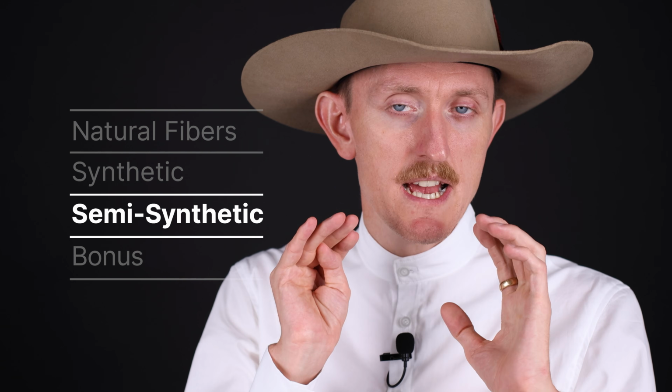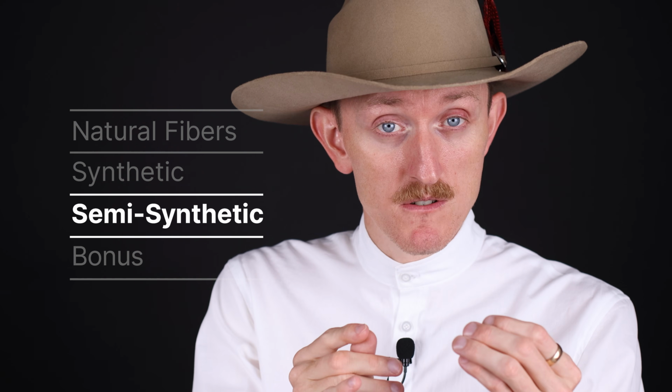Semi-synthetic means that we take some sort of a natural material and then treat it with a chemical to make it into a fabric. So, rayon, sometimes called viscose, is semi-synthetic. It starts out as a wood pulp, is treated with a neurotoxic chemical so that it can then become pliable enough to be used as fabric. Some alternatives in the semi-synthetic world would be a lyocell or a modal, perhaps.